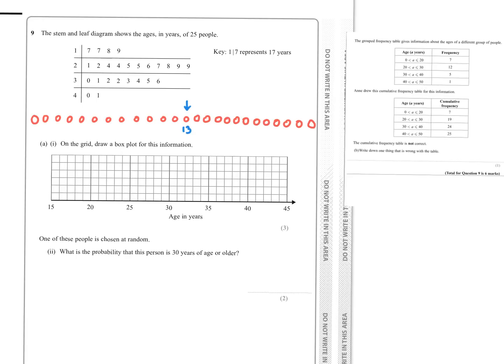That will be the median. So if we count to the 13th in our stem and leaf diagram, and they're in order, so we've got 1, 2, 3, 4, 5, 6, 7, 8, 9, 10, 11, 12, 13, then that means the median will be 28. So we can definitely put that bit in first. So let's put the median down as 28. So there we have it, and that's going to be our median.